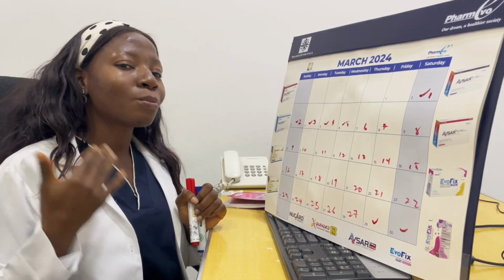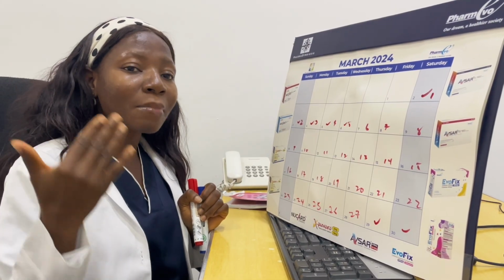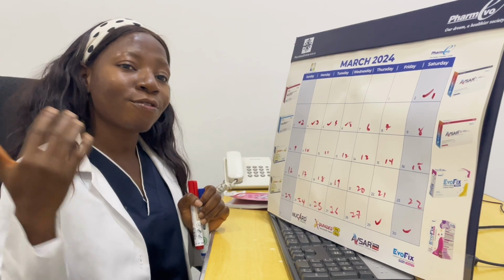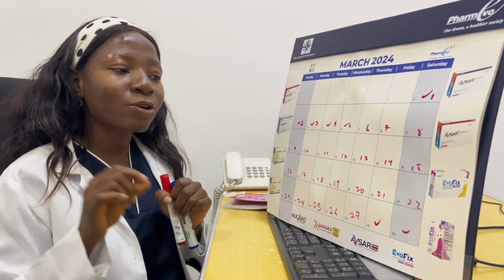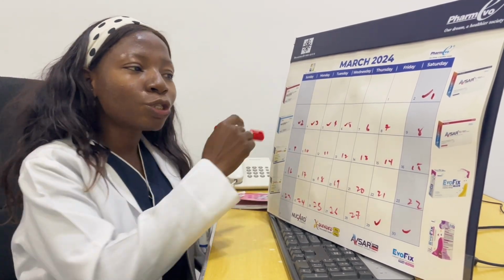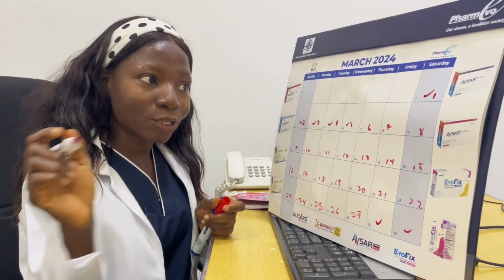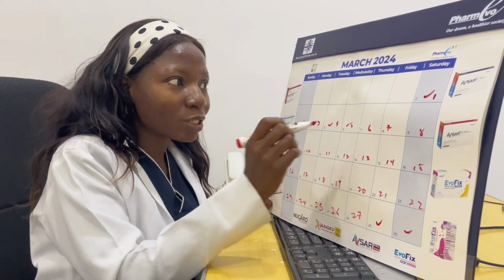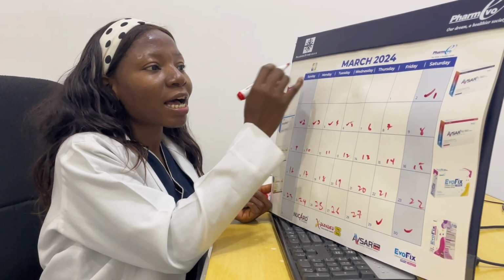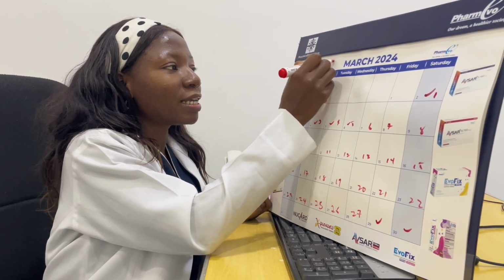So now let's go to how to calculate ovulation. Ovulation is when your body releases a mature egg for fertilization. So to calculate your ovulation, you're going to carry your cycle length. Remember that the cycle length we have now is a 27-day cycle. So this person has a 27-day cycle.